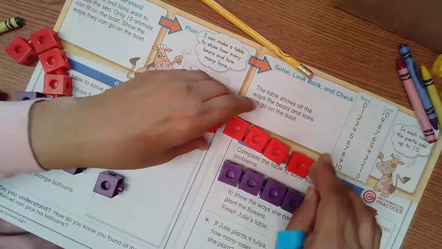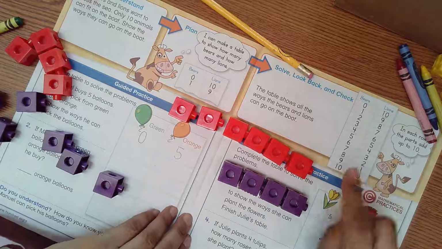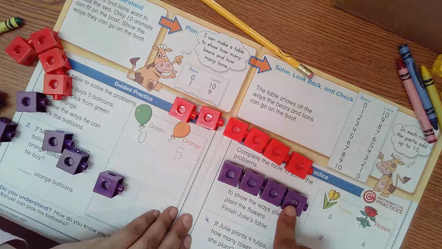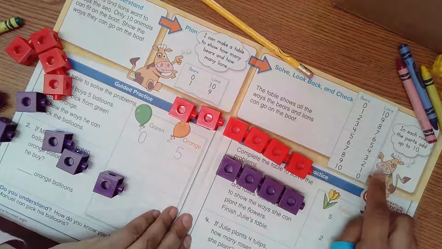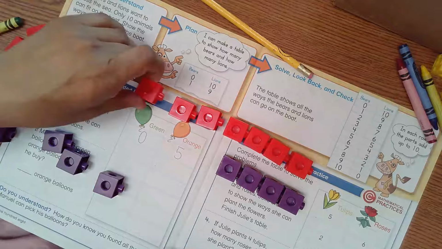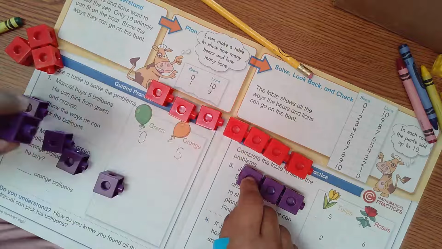So let's count how many bears now. 1, 2, 3, 4, 5, 6. 6 bears. How many lines? 1, 2, 3, 4. Here's your 4 lines. One more bear, and I'm gonna remove 1 line.